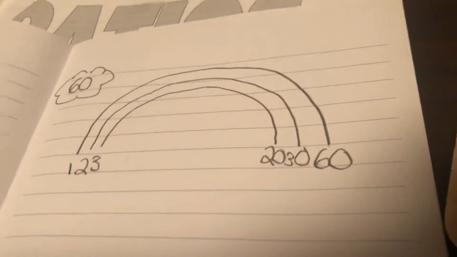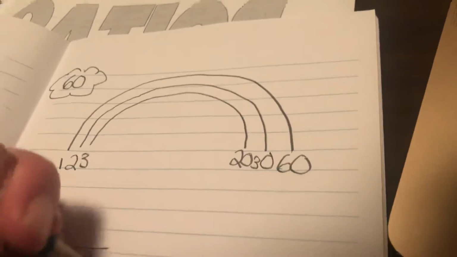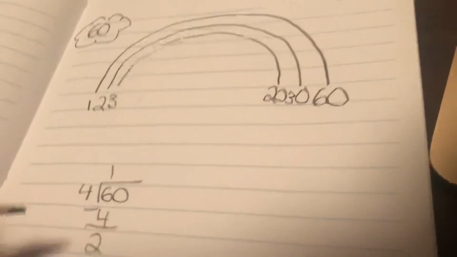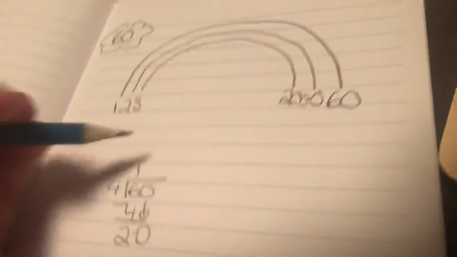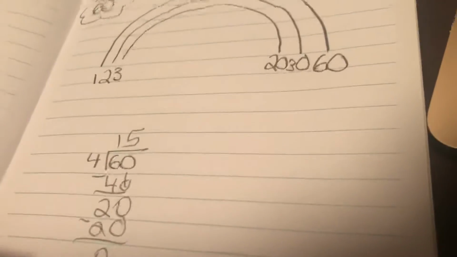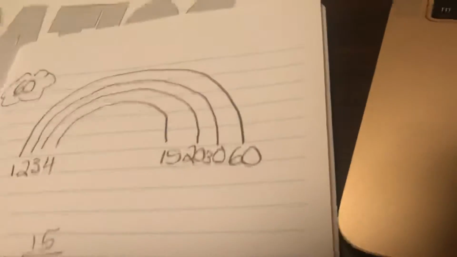Then you want to try the number 4. If you weren't sure what 4 into 60 was, you would set up your long division. 4 goes into 6 one time, take away 4, bring down the 0. 4 goes into 20 5 times, and if you're not left with a remainder, then you know it's a factor. So 4 times 15 is 60, which means it needs to be the next ray in the rainbow.